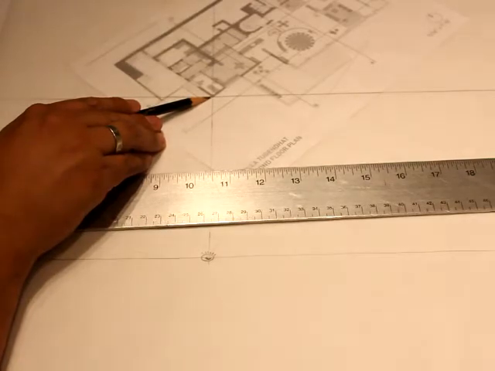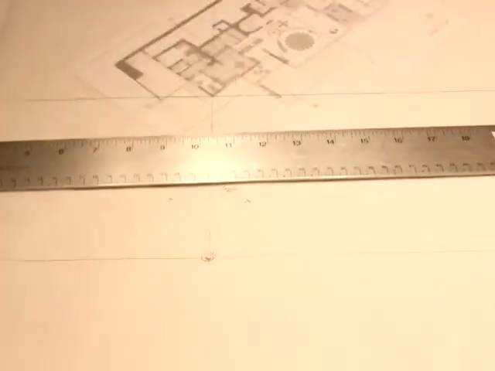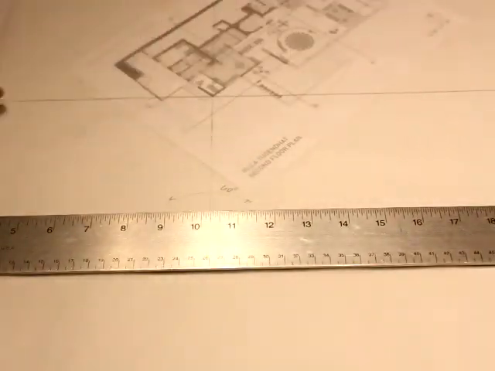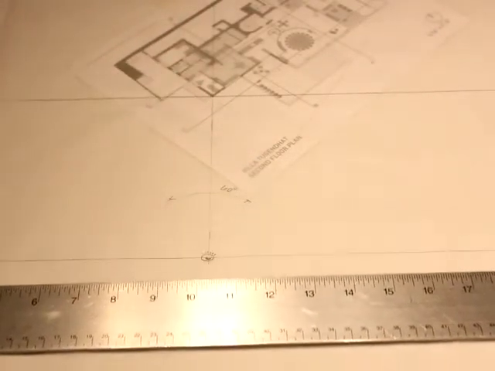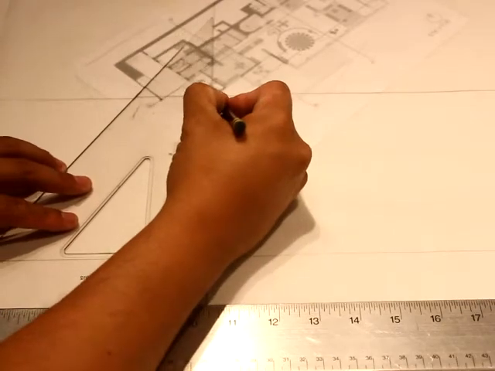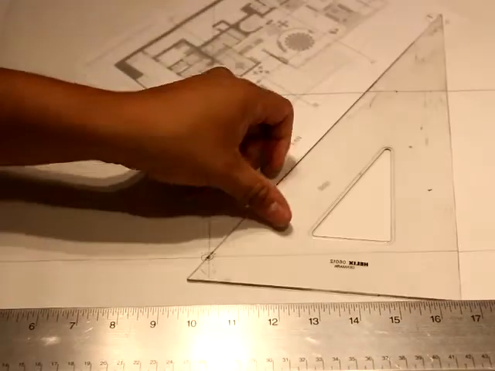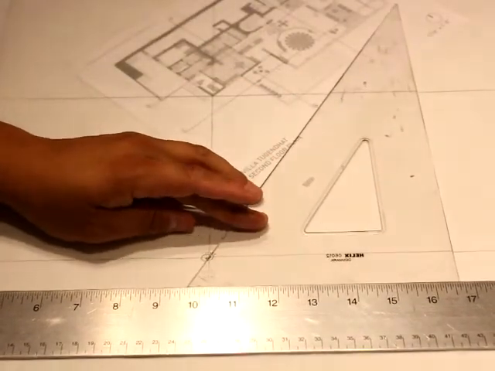Then you pick a point on your plan, which is going to be the closest point to you in the drawing. And we're going to draw a line horizontally. That's called the picture plane. Okay, the picture plane is where everything is to scale. And then you're going to follow that line down to our station point, which is where your eye is.